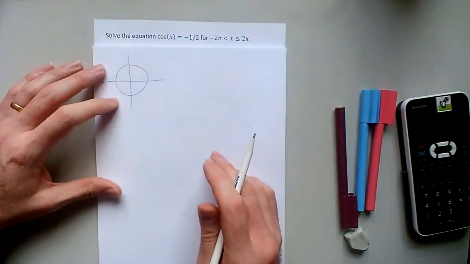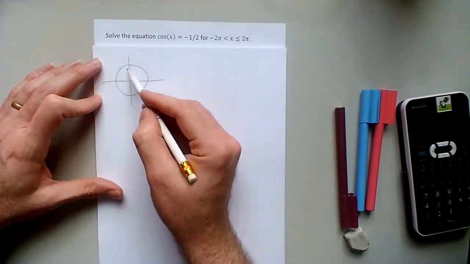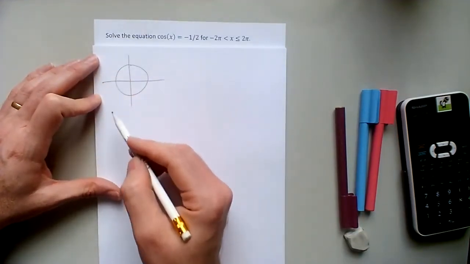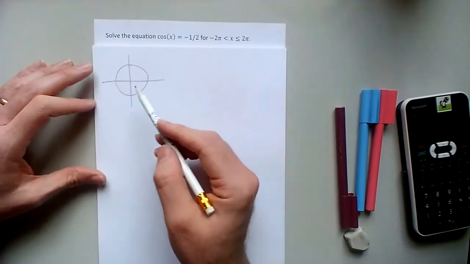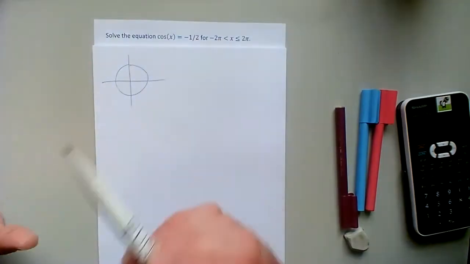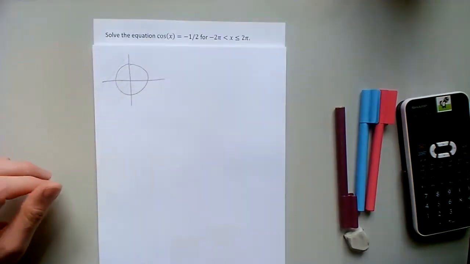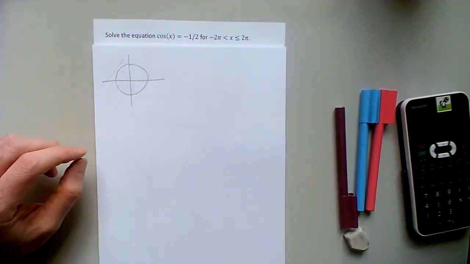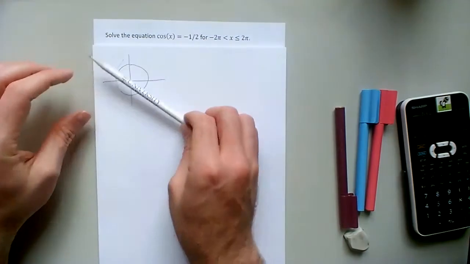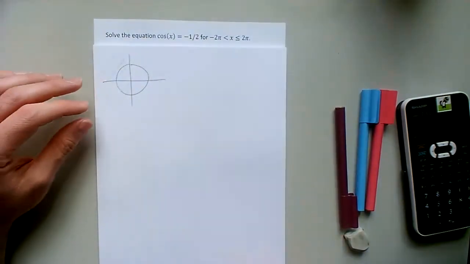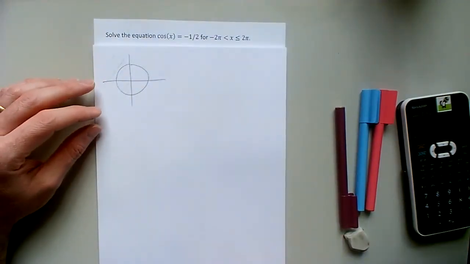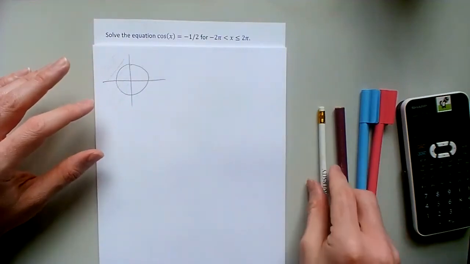So cos of x is negative when the x coordinate on this is negative. Well, that's a bit distressing that we've got x here and x there. Oh well, not to worry. Cos of x is negative here on that side. Sine is negative down here, tan's negative there, but we're looking at cos. And so it's going to be in that quadrant.